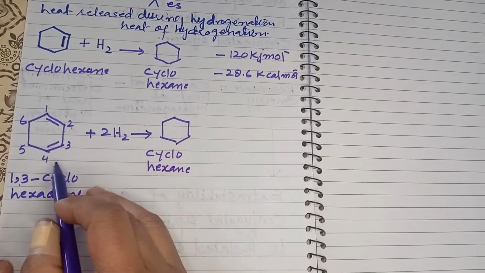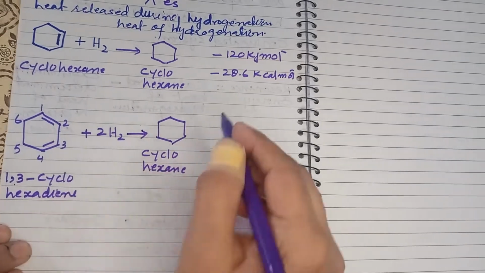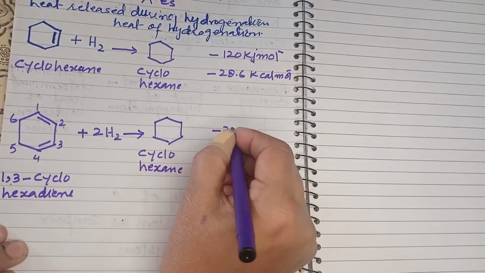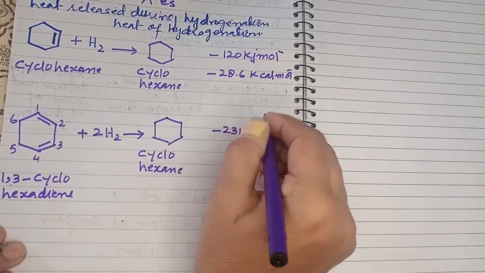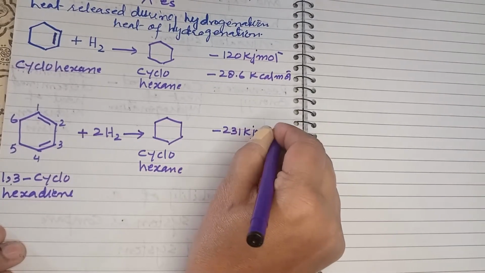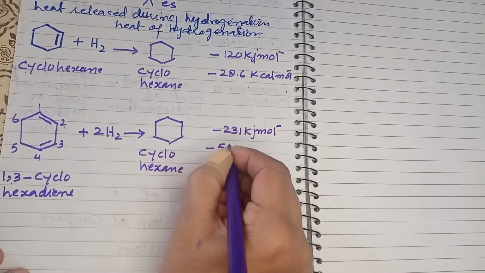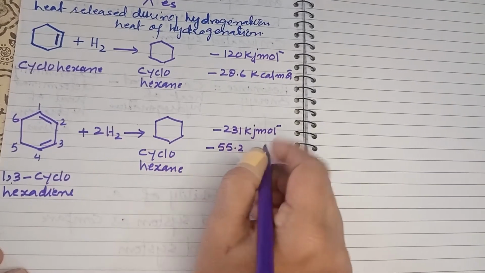The heat of hydrogenation for the 2 pi bonds will be minus 231 kilojoule per mole, or minus 55.2 kilocalorie per mole.